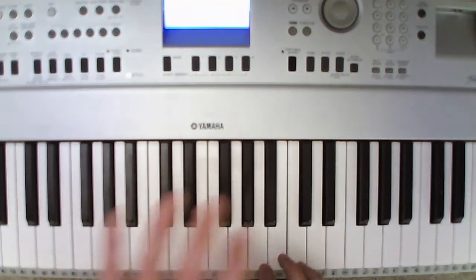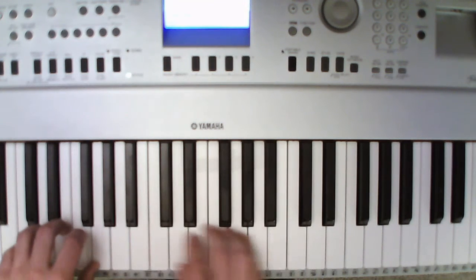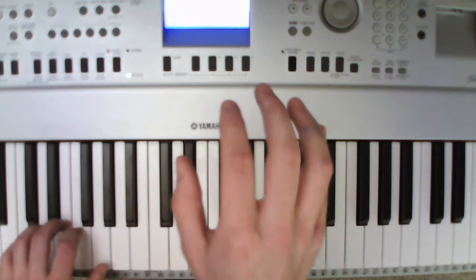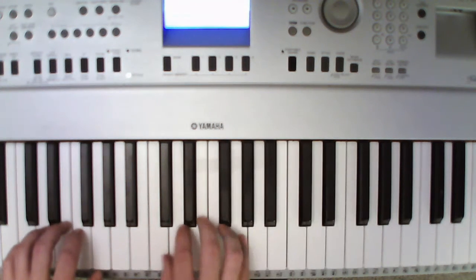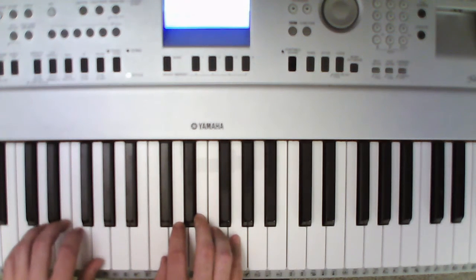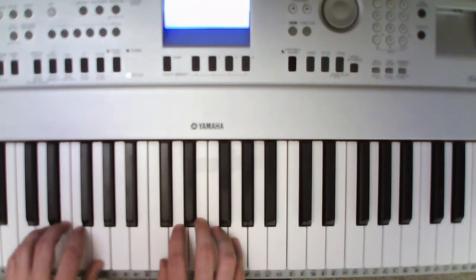So I want you to place your pinky or 5th finger of your left hand on the C below middle C, and I want you to place your thumb or finger 1 of your right hand on middle C. Now, I want each of your subsequent fingers to fall on each subsequent note, so there should be no skip notes.